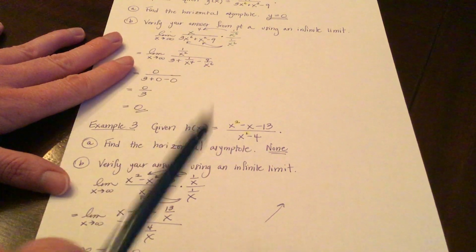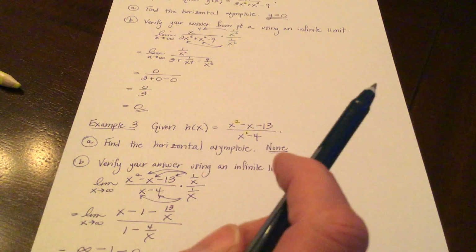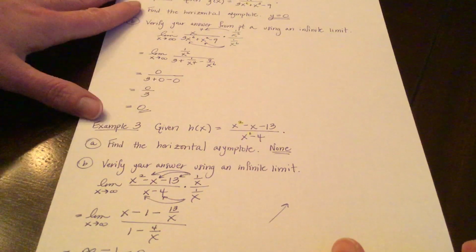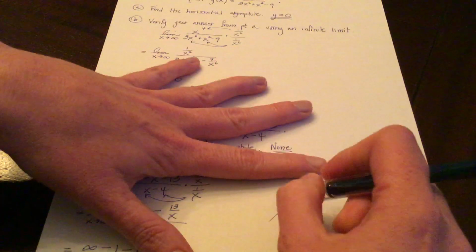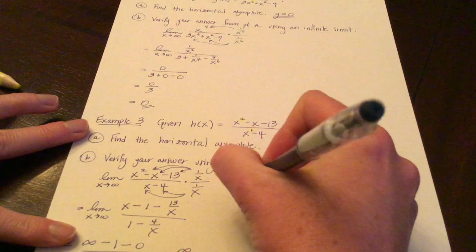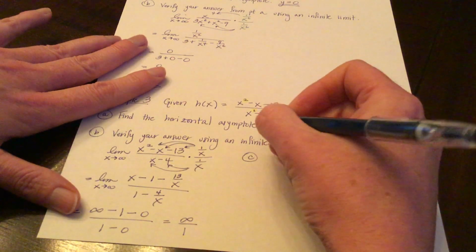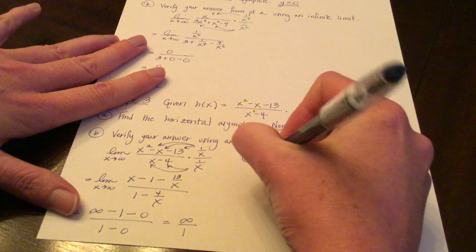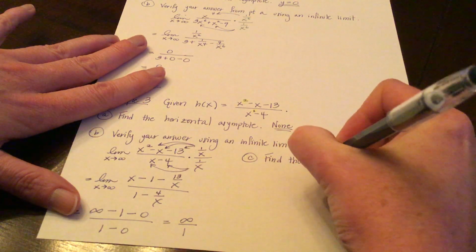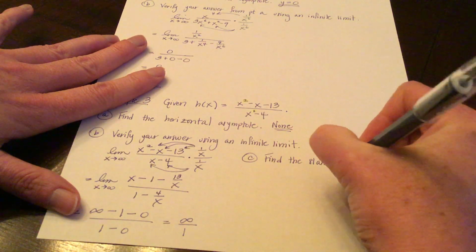And this is something that if this didn't make total sense last year or earlier in the year, then let's make sure it makes total sense now. So for part C, I think I'll fit it here. Let's have you find the slant asymptote.